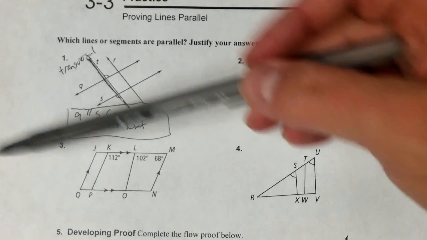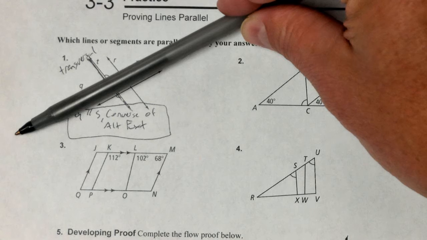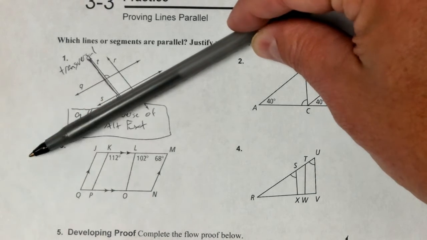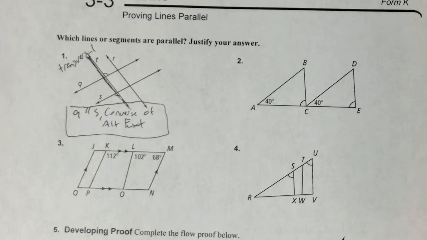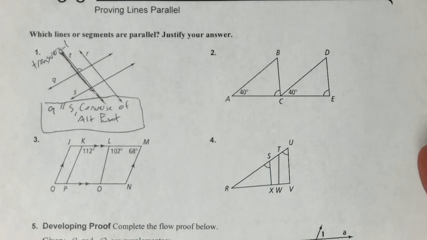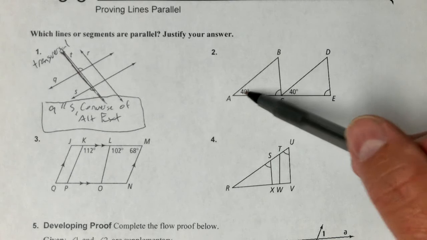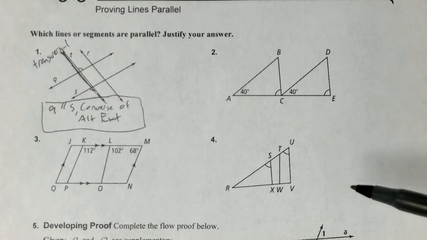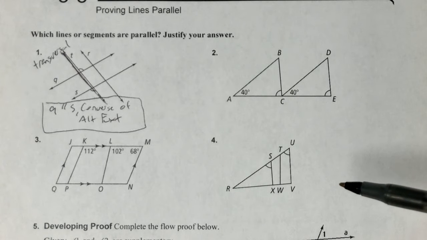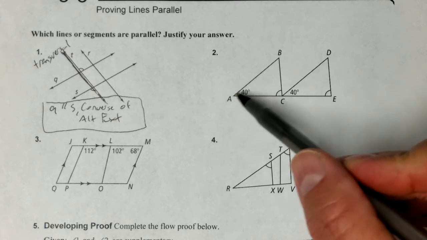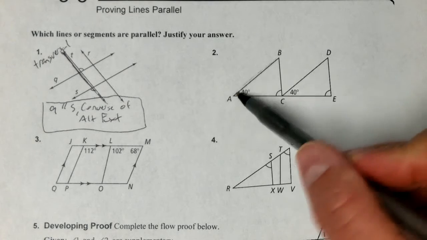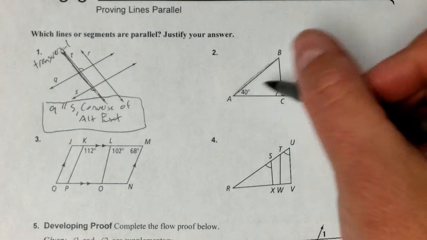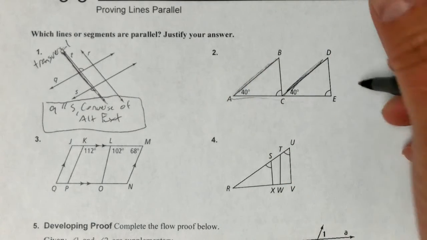So the Q line forms that angle, and the S line forms that angle with the transversal. Okay, good. Number 2, this one we have our 40-degree angles in both triangles, and we have these angles. What we think of is that this one, AB, is parallel to this one, CD, because here's your transversal.